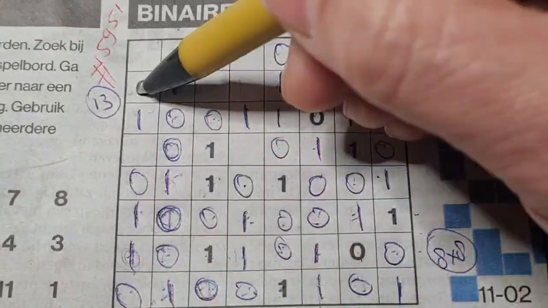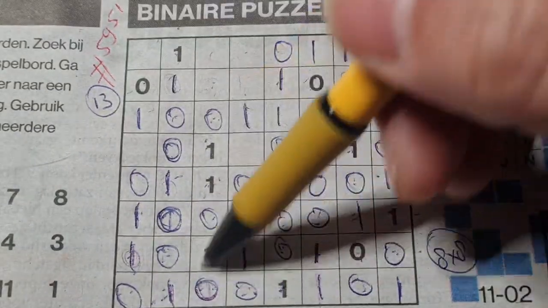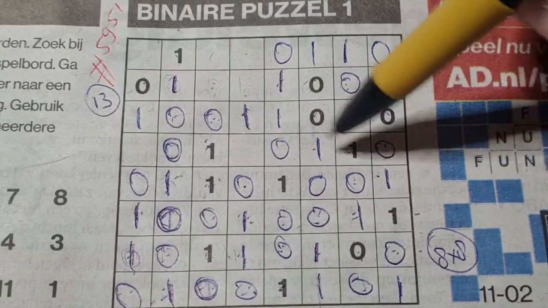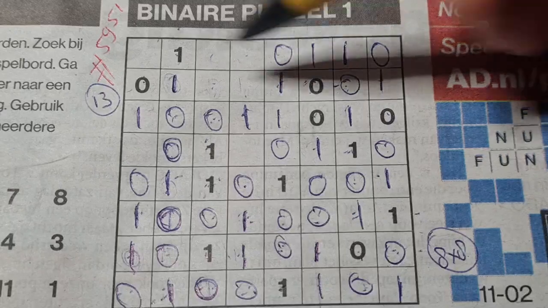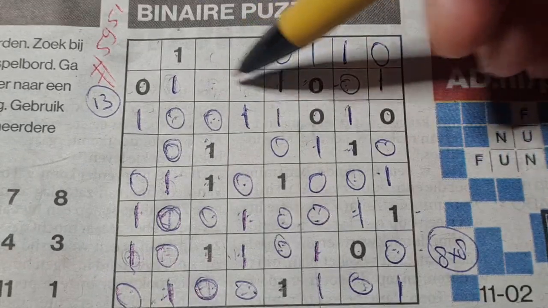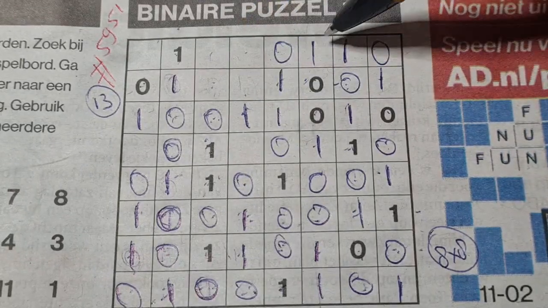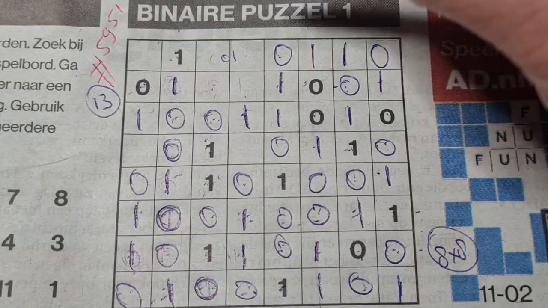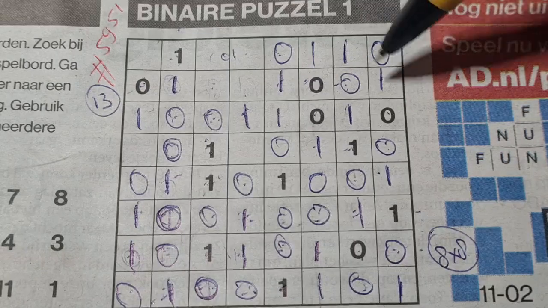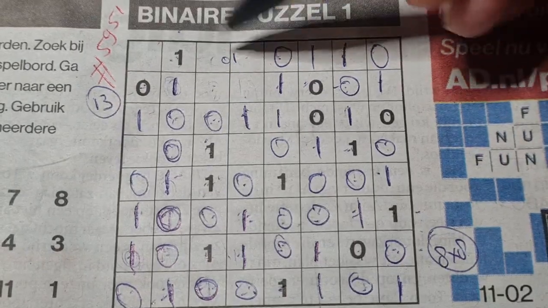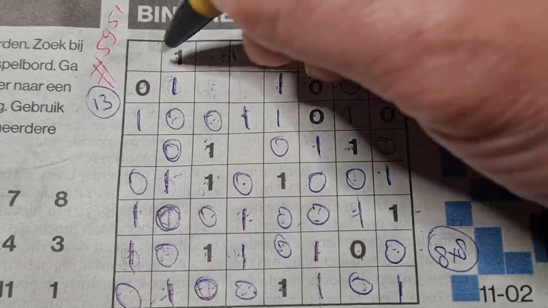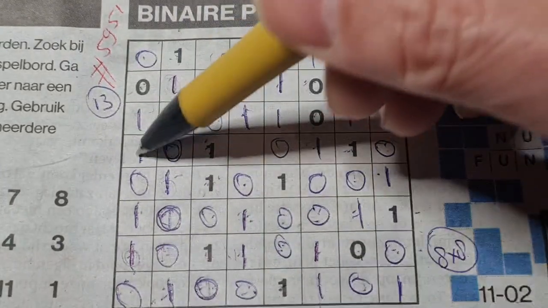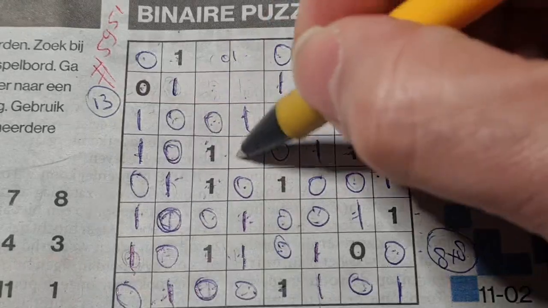1, 2, 3, 1, 2, 3. Well, I know between a 1 and a zero with 2 empty boxes between, there's always a zero and a 1 there, but I do not know in which order. So we have the first one, second one, third one, and the fourth one. So that box should be a zero. Now we have 4 zeros, so the rest are 1s. Here we have 4 ones, so the rest are zeros.